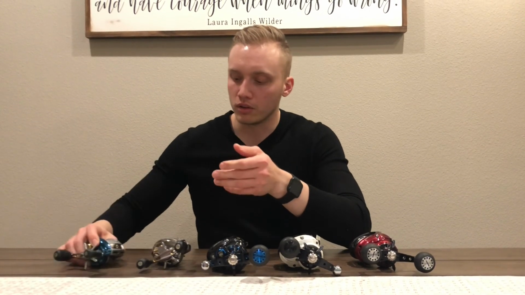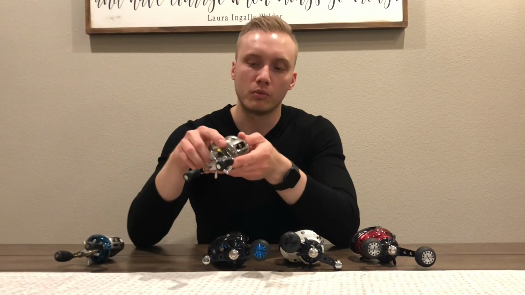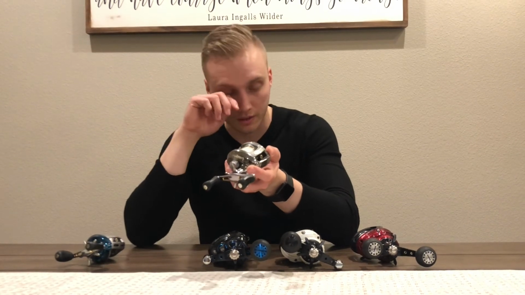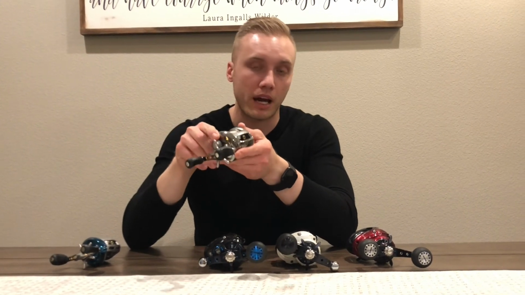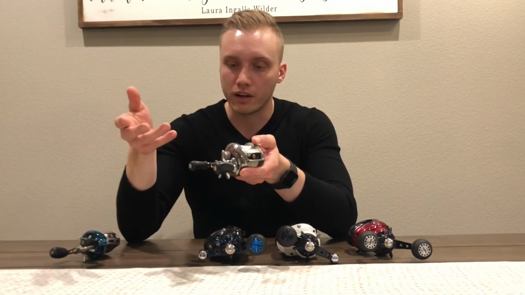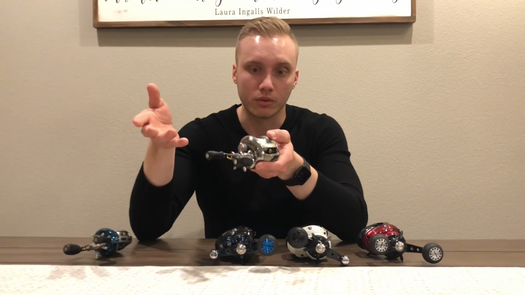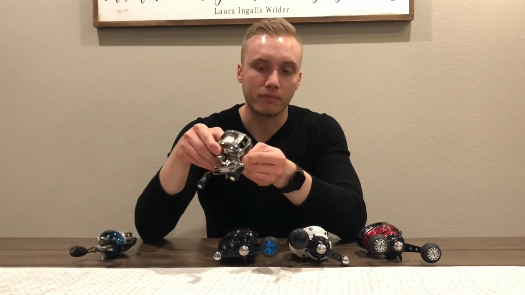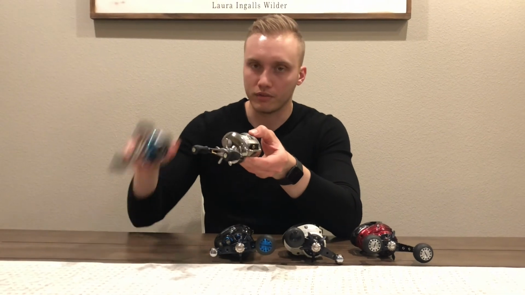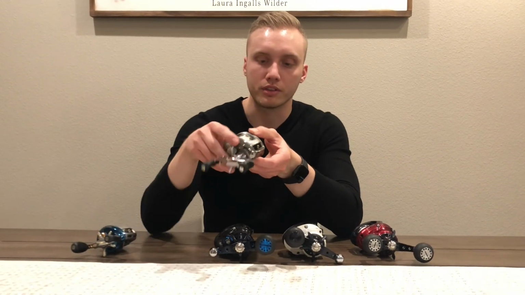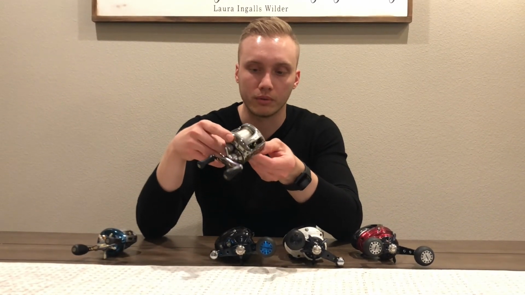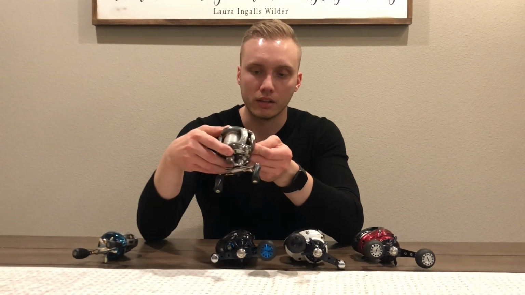Okay, so this reel here is a 7.1:1 gear ratio reel. This is like your original high-speed bass reel. Again, I'm retiring it. This one would be 9 years old this spring, because I bought it a year after this one. You know, when you're in college and you're poor and you can only afford one quality reel per year type deal.